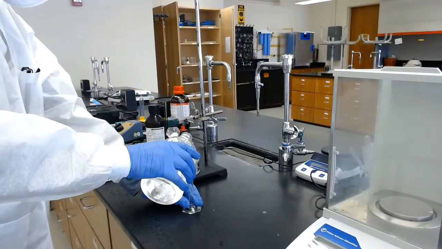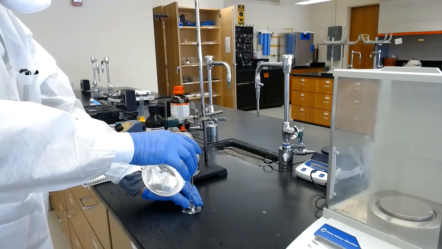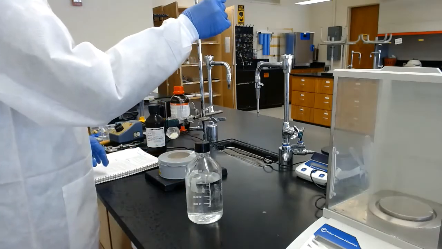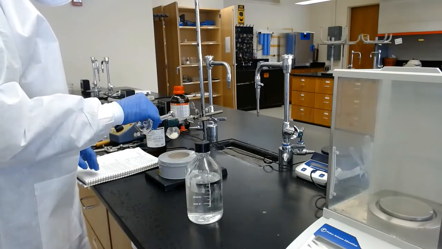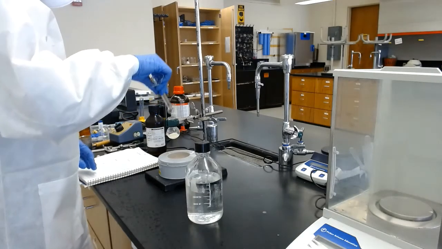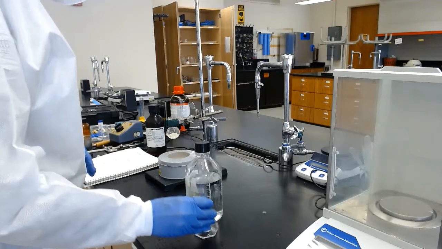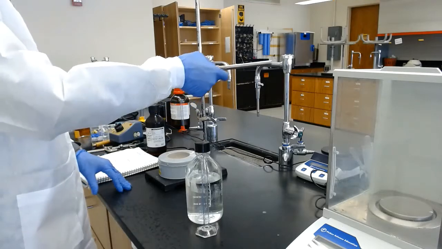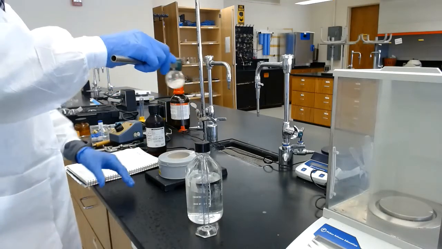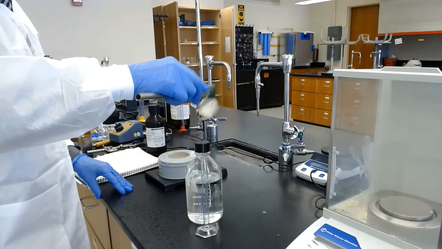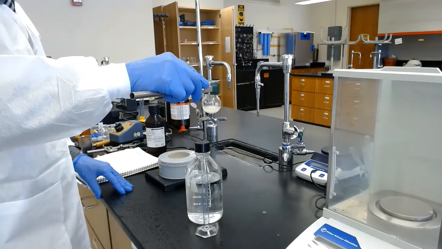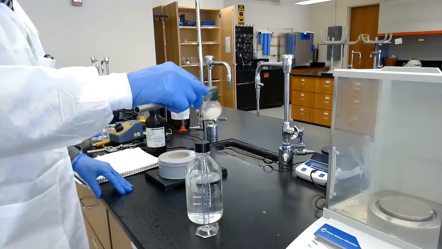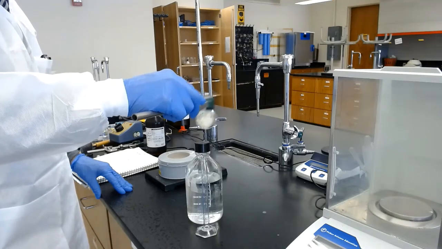So we're going to measure 5 milliliters of dry ethanol. Perfect. So that should dissolve most of the chalcone. It doesn't have to all go into solution, but of course on heating it will.